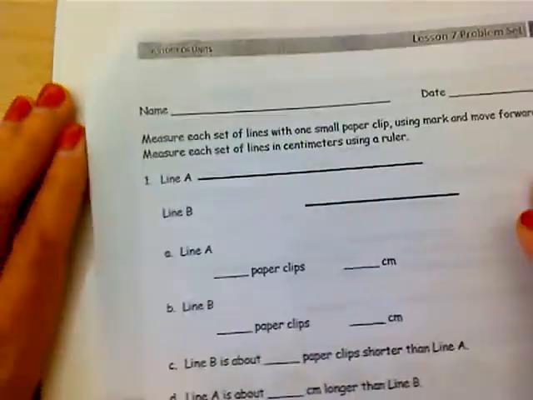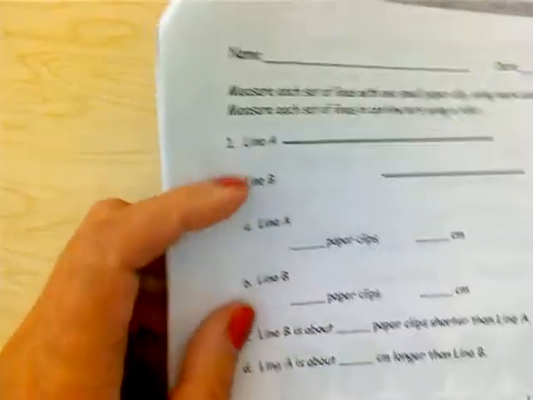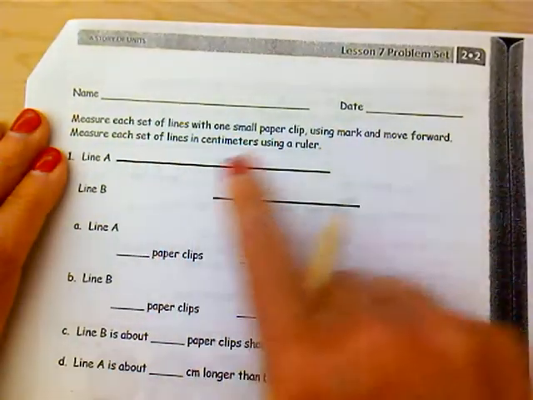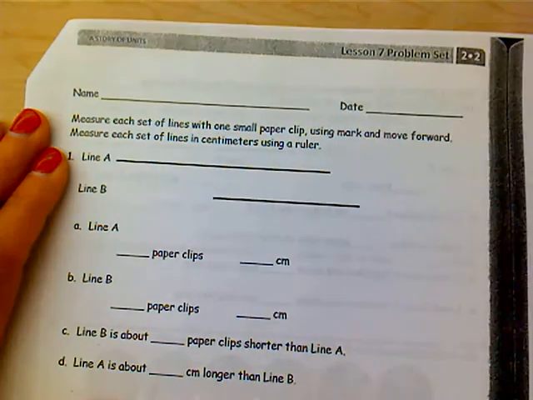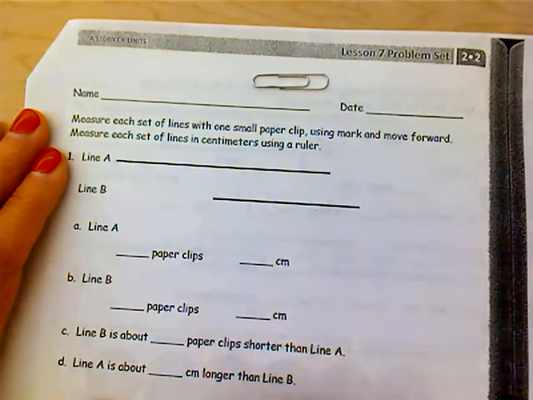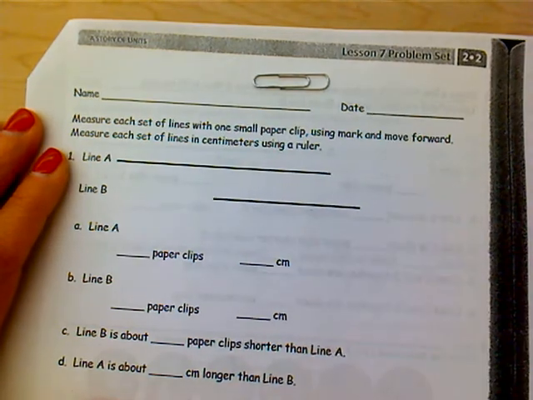All right, let's go ahead and turn our page over to the next page. Here we go. So now this, I'm going to apologize again. I apologize a lot when we're doing math, but sometimes I just don't have time to look ahead too far. And I noticed when we were getting ready to start problem set number 7 that they are recommending, or not recommending, but you need to have a small paper clip.